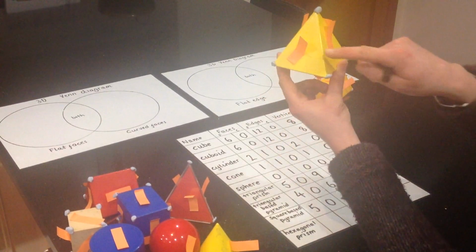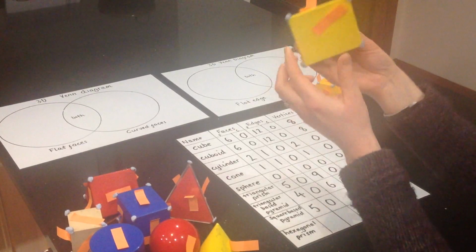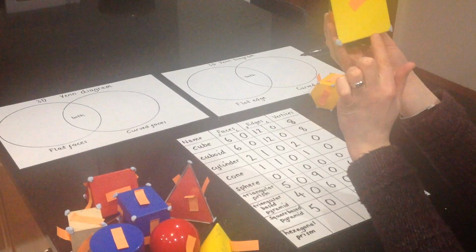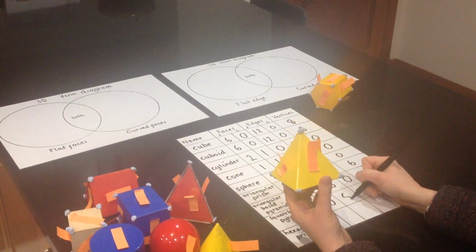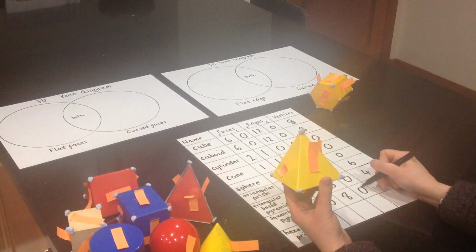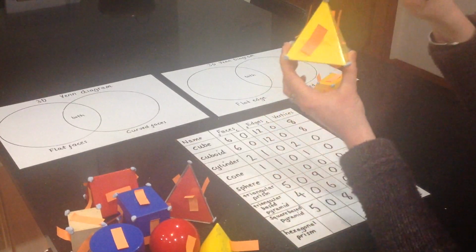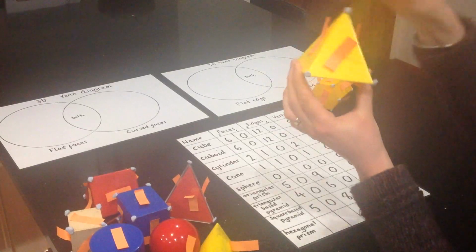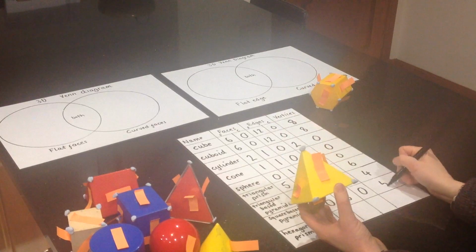And edges, we've got 1, 2, 3, 4 at the top, and at the bottom 1, 2, 3, 4 edges at the bottom. So that gives us 8 flat edges altogether and no curved edges. And then finally our corners, our vertices, we've got 1, 2, 3, 4, 5 all together.